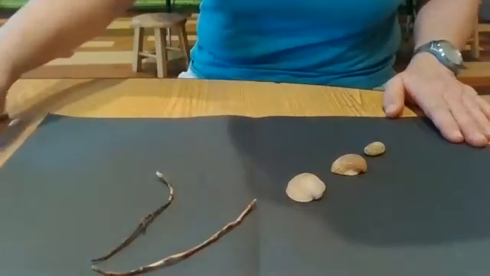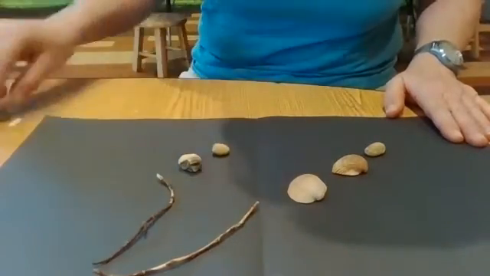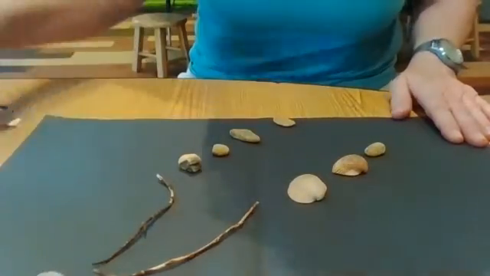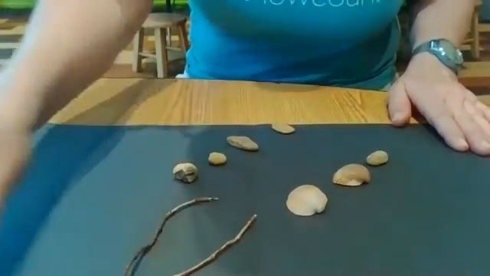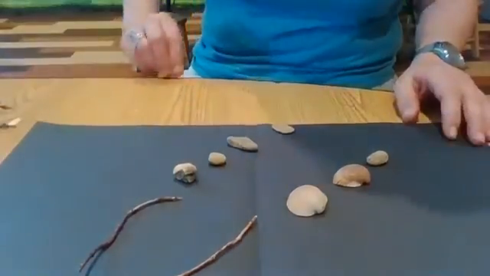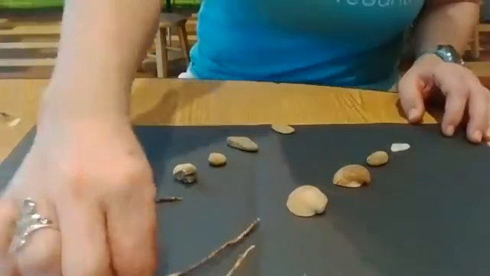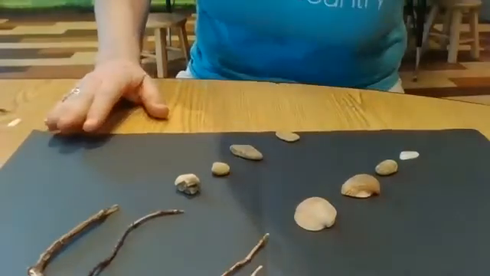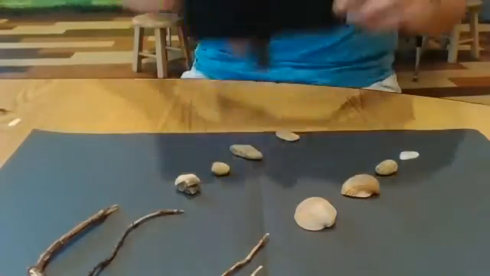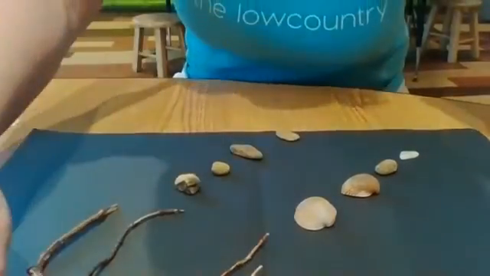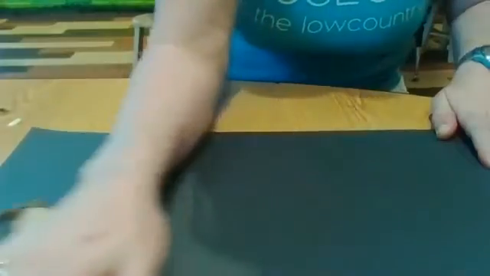zigzag pattern. What's cool is your creation can go any direction you would like. There's no right, there's no wrong. It's all about the process and having fun while you create your artwork. Then what you can do is either grab a phone or an iPad and take a picture of your art. Again, if you don't like it, that is okay. Swipe it off and start again.